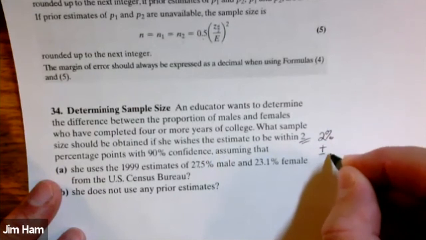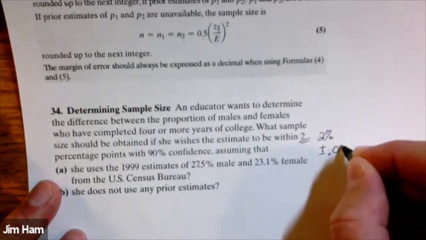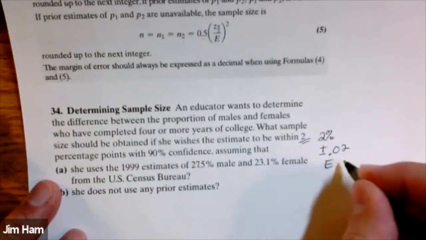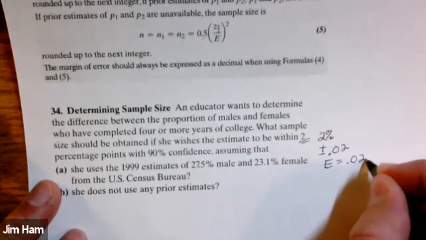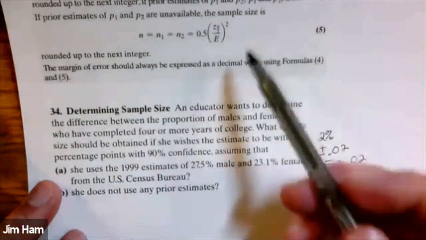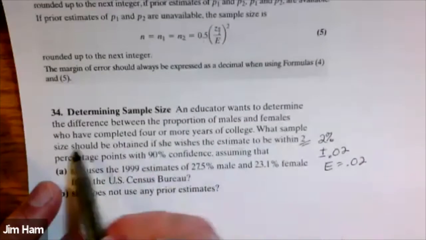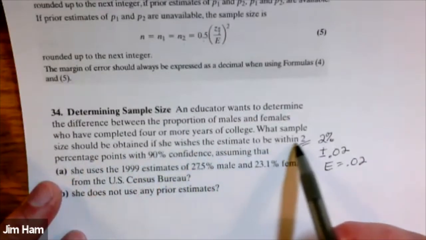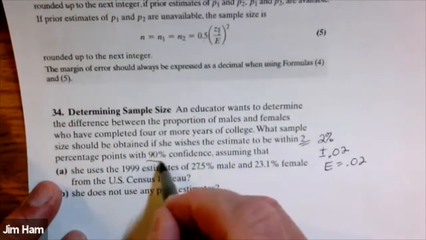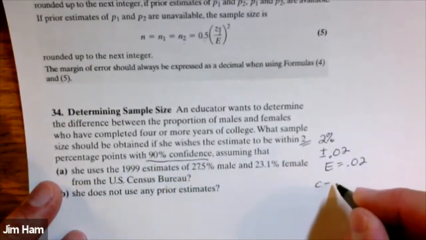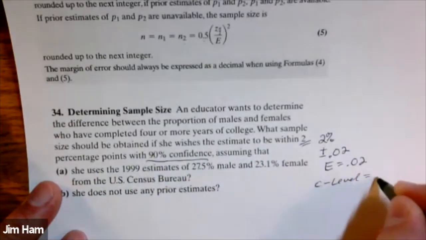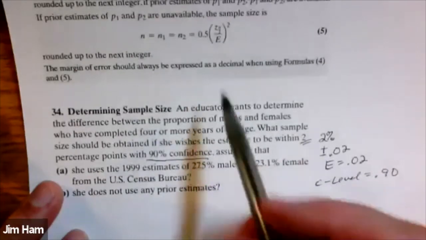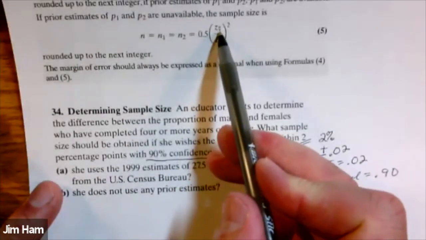So plus or minus 0.02. So the margin of error is 0.02. That's the number that you type into this formula right here for E. What sample size should be attained if she wishes to estimate within 2 percentage points with 90%? All right, so the C level is equal to 0.90. That's going to help us find the critical values.